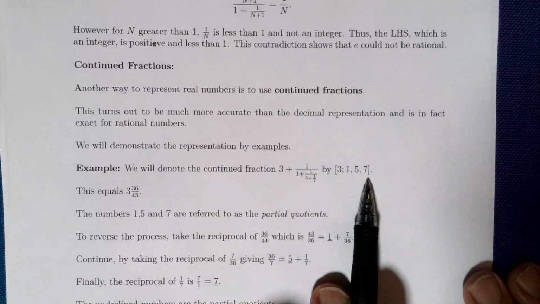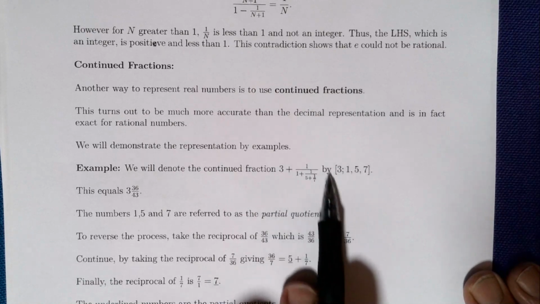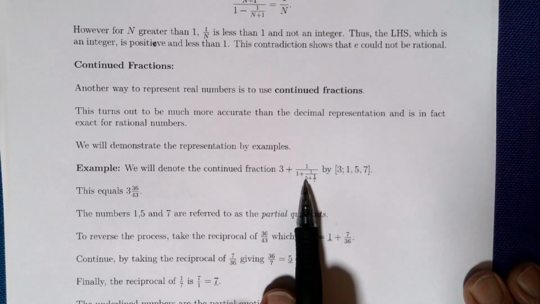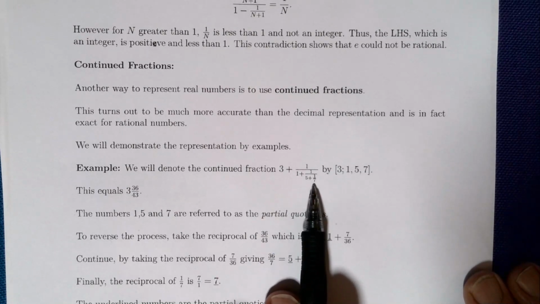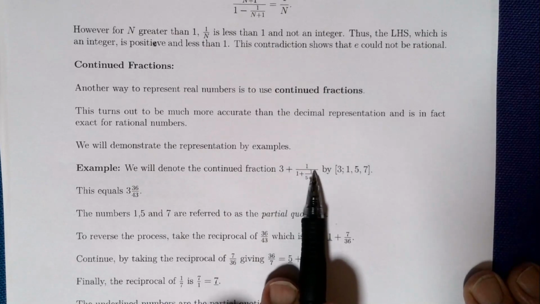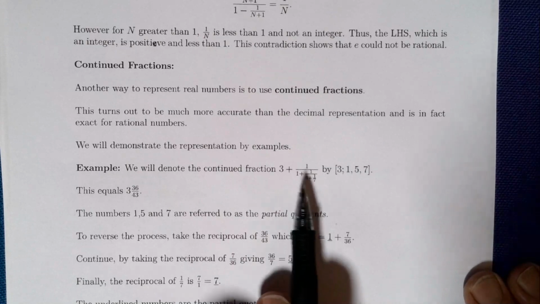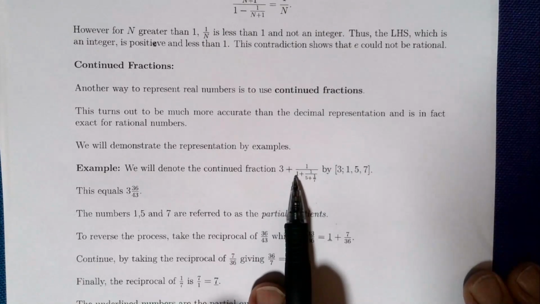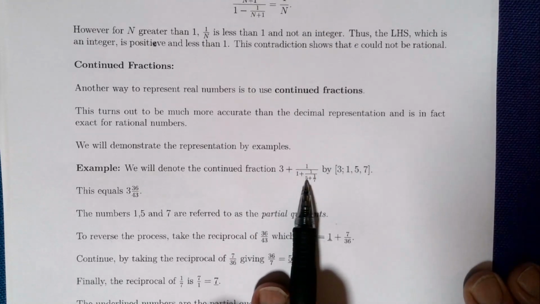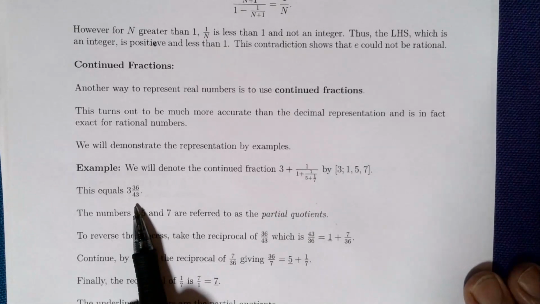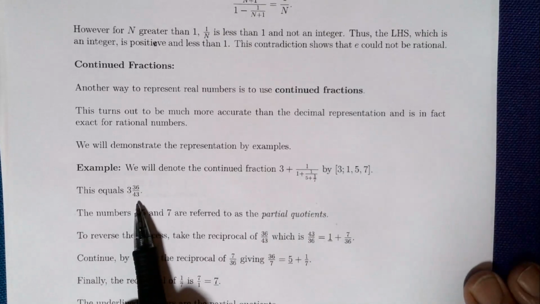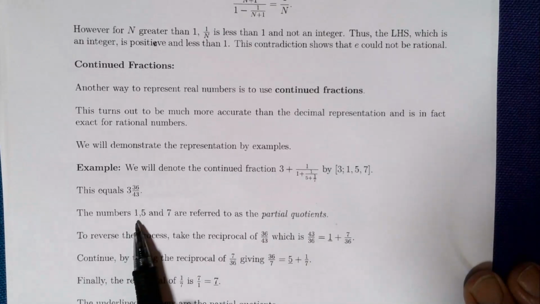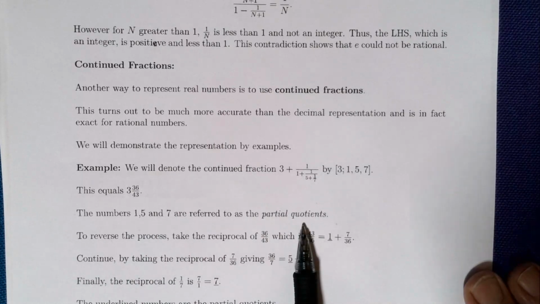plus 1 over 7. Now if you simplify this, that is, you add these two fractions, 5 plus a 7th, which is 36 on 7, and you turn it upside down, so you put 7 on 36, and then you add that to 1, that gives you 1 over 43 on 36, and when you turn that upside down you get 1 and 36 on 43. So this is a way of writing this fraction. Now these numbers 1, 5 and 7 are referred to as the partial quotients.